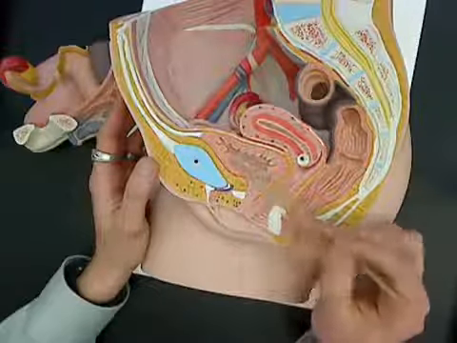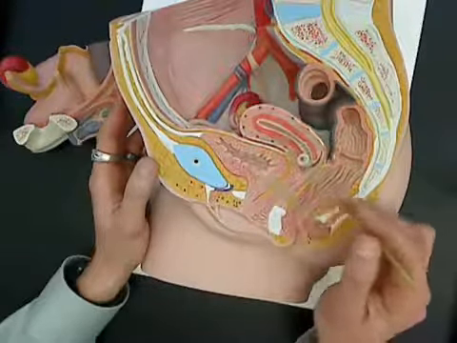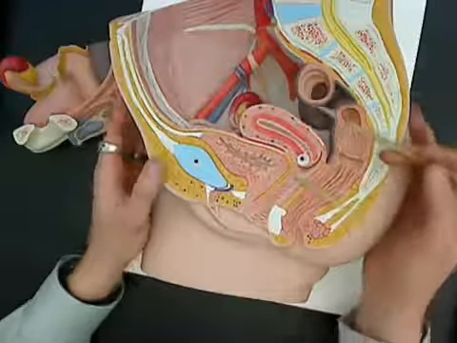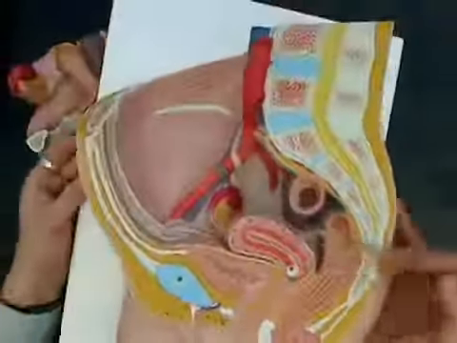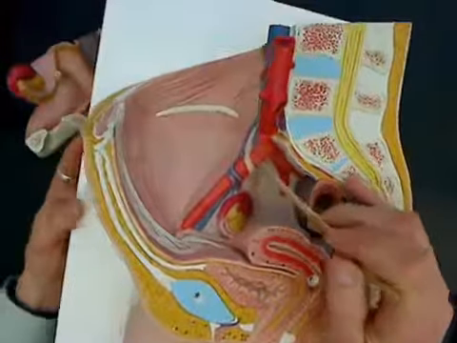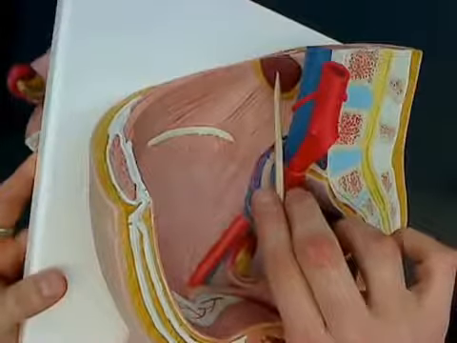The urinary bladder in the female is up here, and of course the uterus lies on top of the urinary bladder. So when a lady's pregnant, there's usually more pressure on the bladder. And then other urinary structures on this model. This is the ureter coming down. And if we follow that ureter up, we'll see the bottom of a kidney. That's the right kidney.